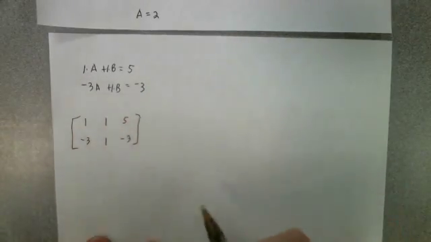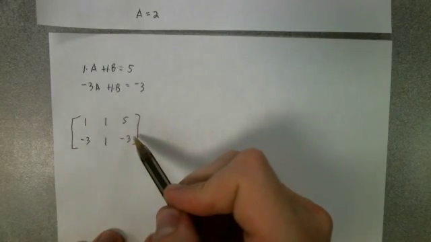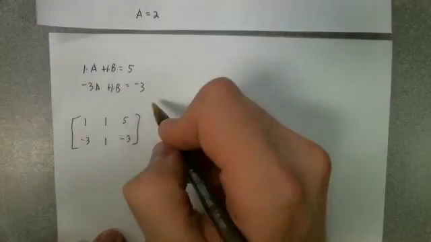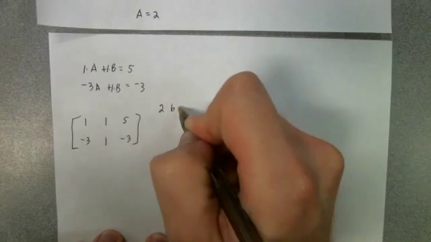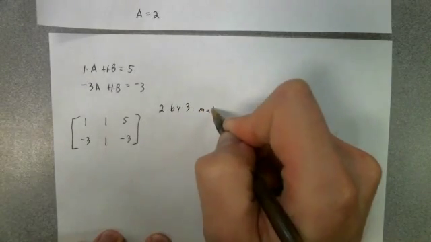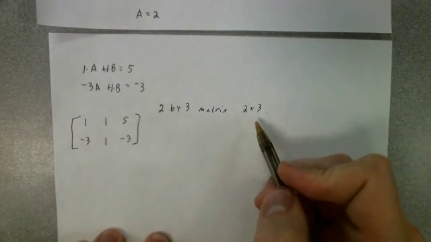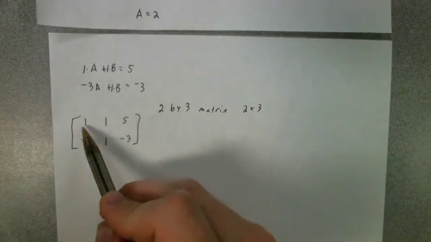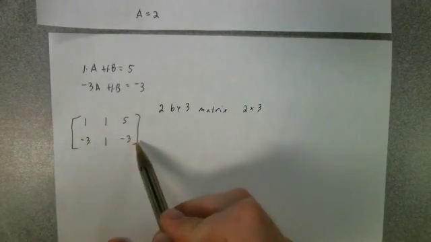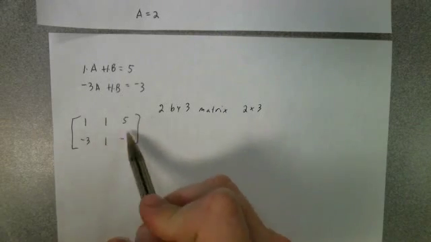Put brackets around this. So this is a matrix. It's called a 2 by 3 matrix. So I have two rows by 3 columns.